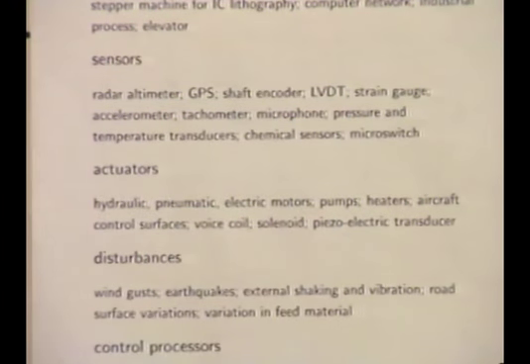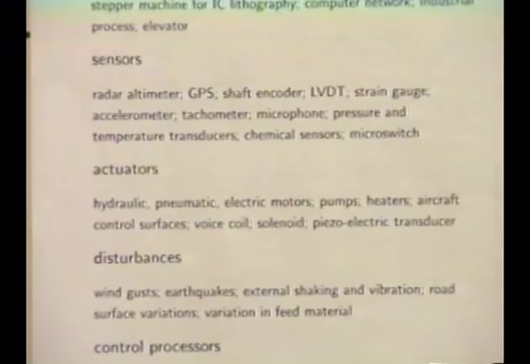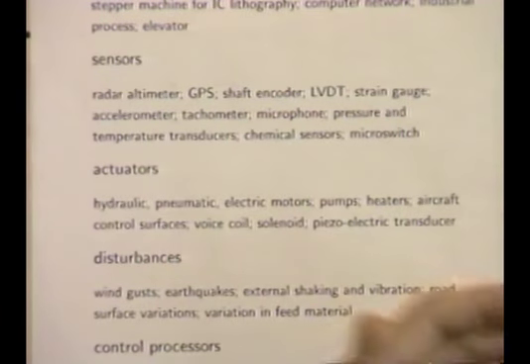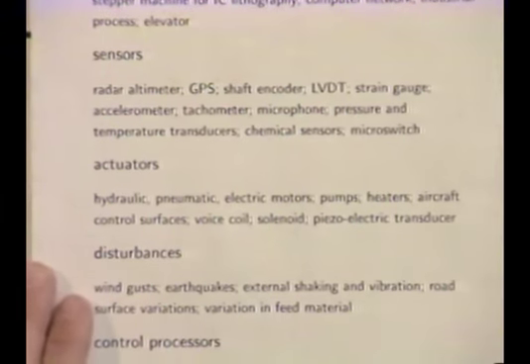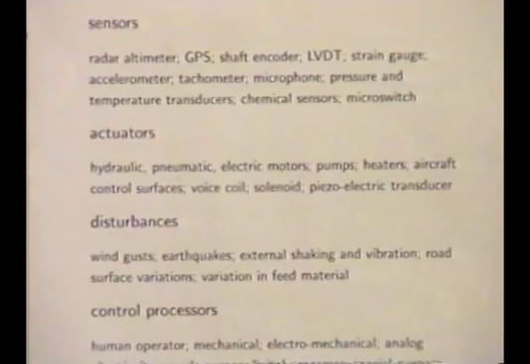Microphones, tachometers, pressure and temperature transducers, chemical sensors, and something as simple as a microswitch, which tells you whether something, like an elevator door, has actually fully closed. Okay. These are all sensors. And their job, of course, is to measure something in the plant and give you usually an electrical signal, but it doesn't have to be, that tells you what it's doing.